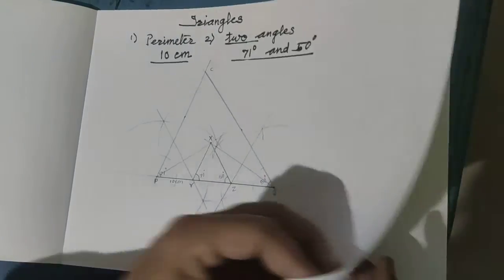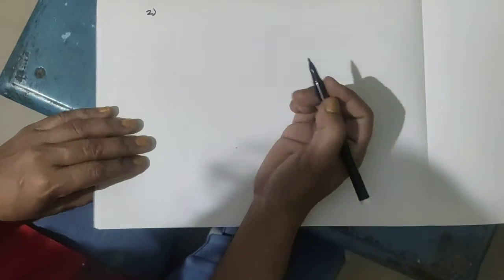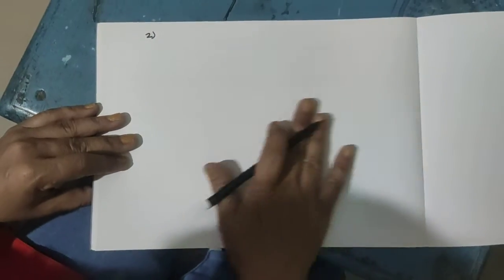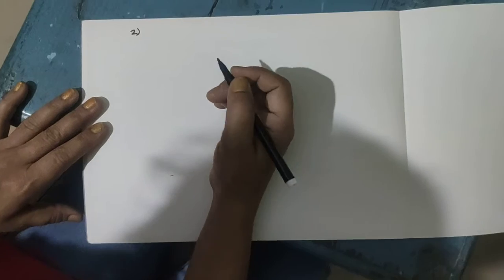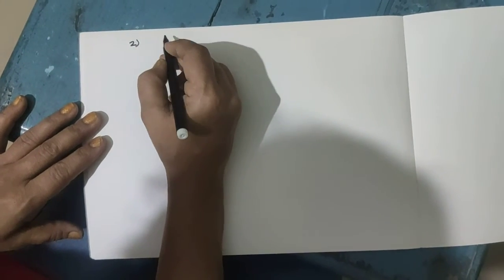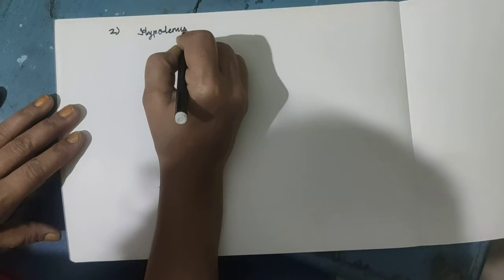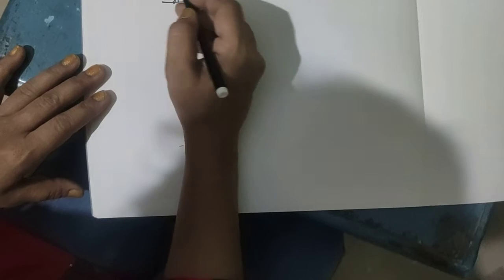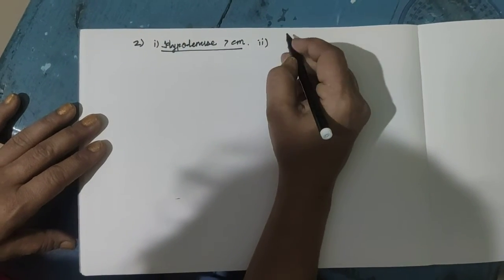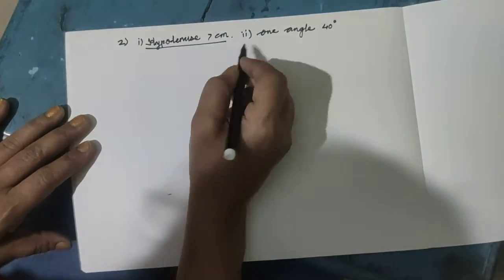One more little construction we take today. So friends, the second one, the question is like that: draw a right angle triangle using hypotenuse and one angle only. So the 2 things are given to us. One is hypotenuse, suppose this much only, and the second thing is one angle of 40 degree, and we have to draw here.